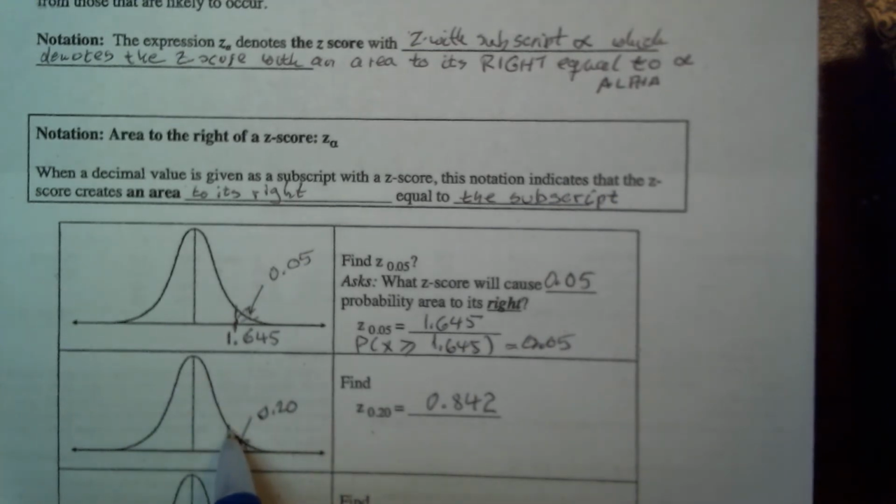So you go to the table, look up the area 0.80, and you find the corresponding z-score of 0.842.